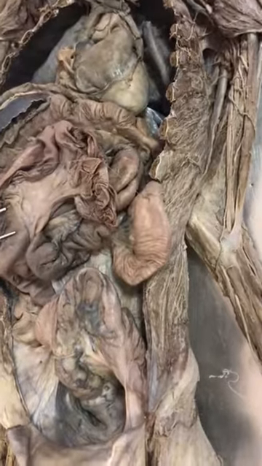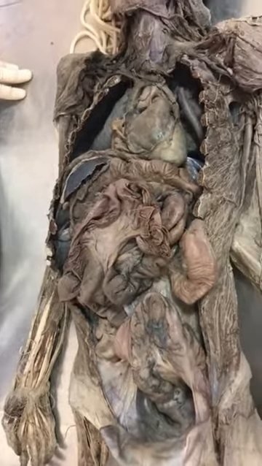Topography of the peritoneal cavity and diagram of the peritoneum. Next time.